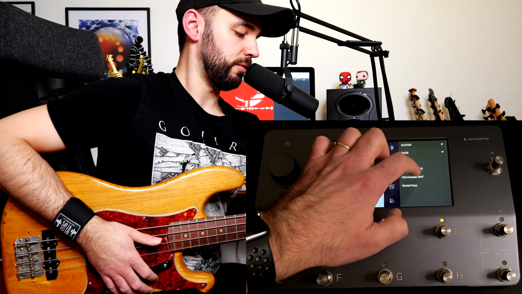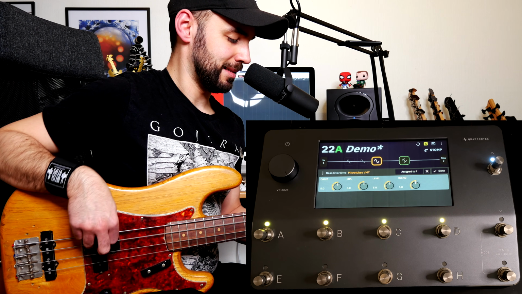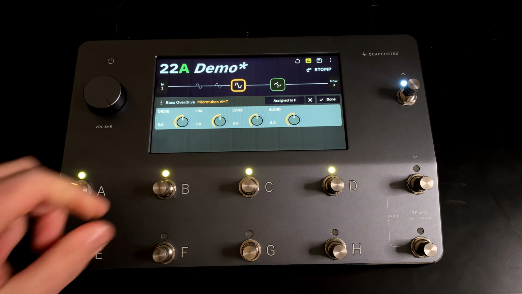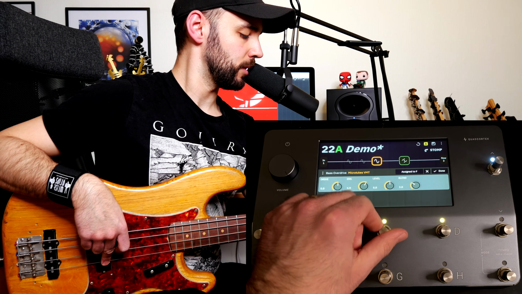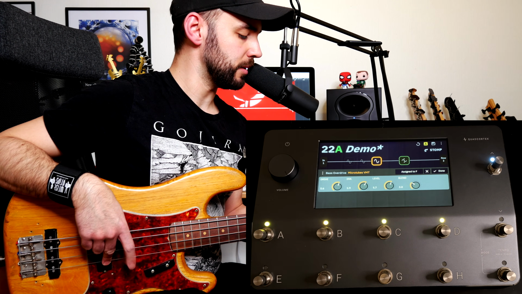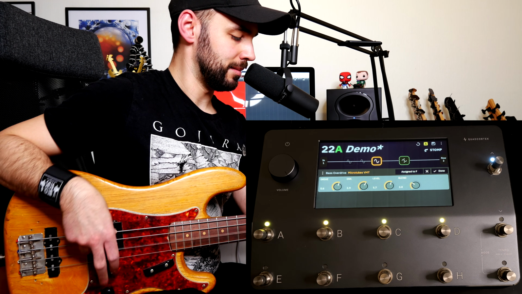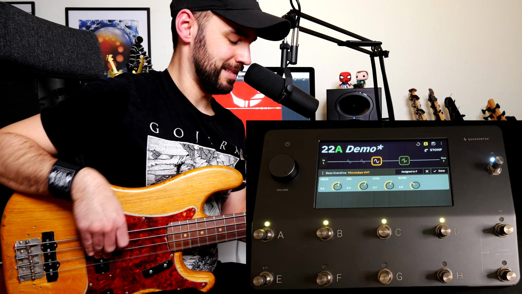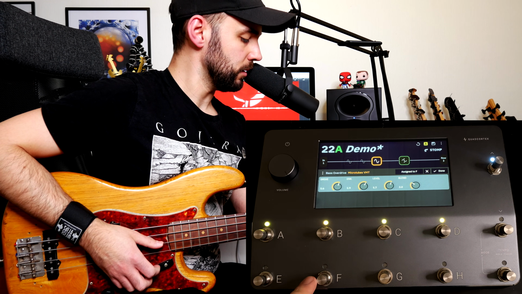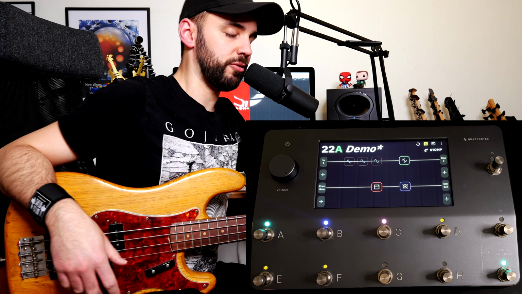Let's go for the third one, the VMT, the Vintage Microtubes. Tweak it out a bit. Nice. Let's bypass that one. Let's leave it there. And now let's go for the fuzz.